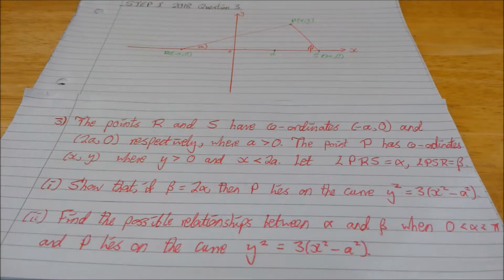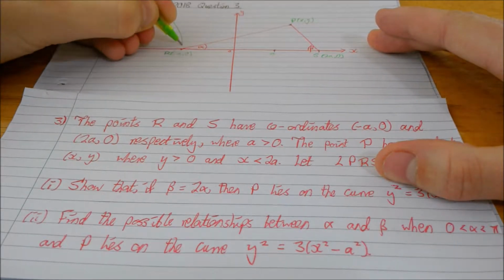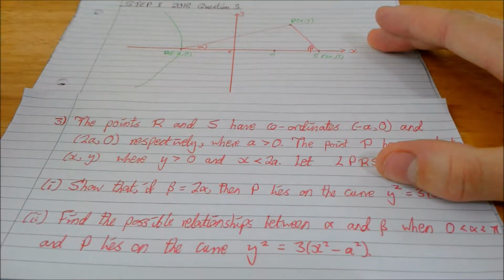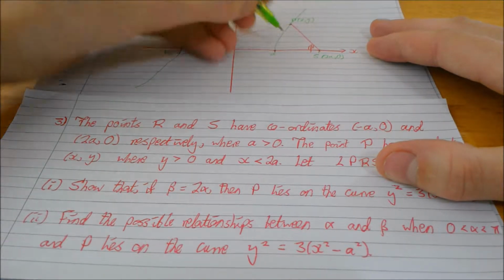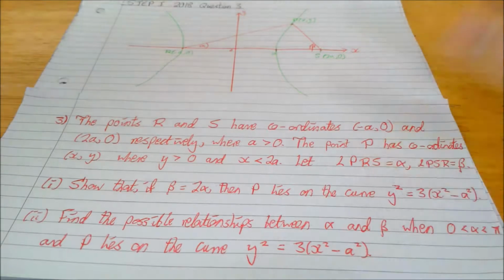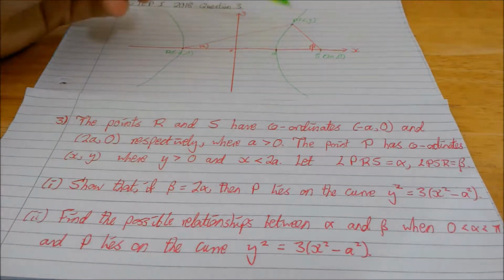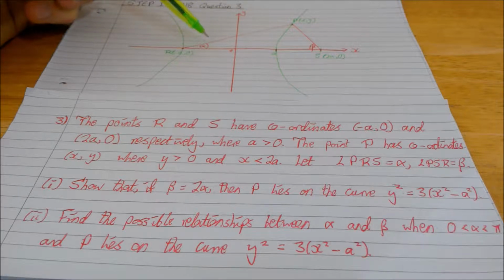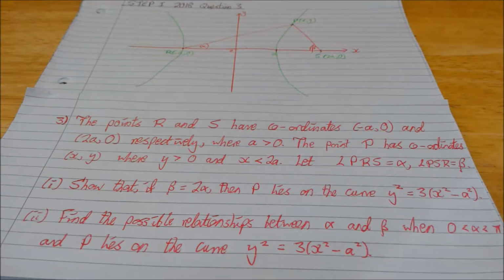So, drawing that in, I think we're going to have a curve that looks a bit like this on the left. And then on the right, similarly, let's make it hit P. Cut the x-axis at plus a, and we're going to look like that. Okay, so we're trying to show that when twice this angle is equal to this angle, then P must be somewhere on this curve. So let's have a go at that.